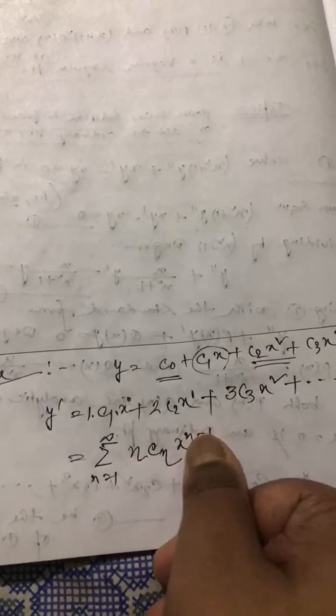I repeat, n cn x to the power n minus 1. Put n equals 1, you will get 1 c1 x to the power 0. If you put n equals 2, you will get 2 c2 x to the power 2 minus 1. Similarly, putting n equals 3, 3 c3 x to the power 3 minus 1. In this way we can carry on.